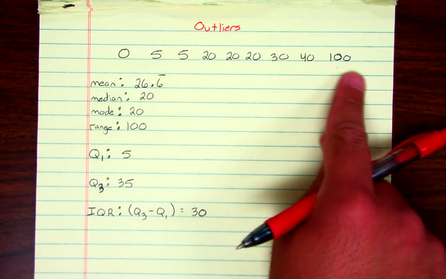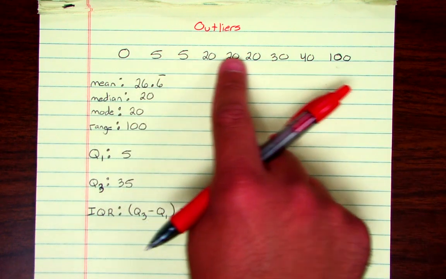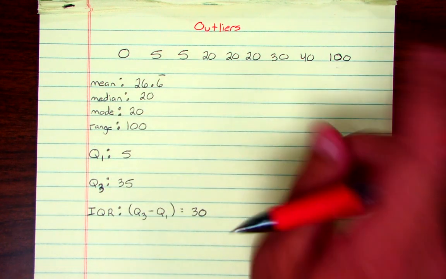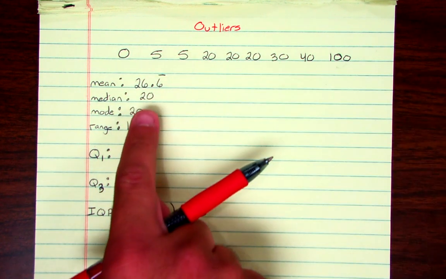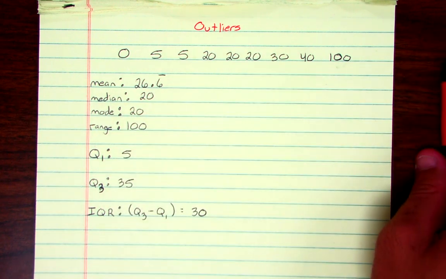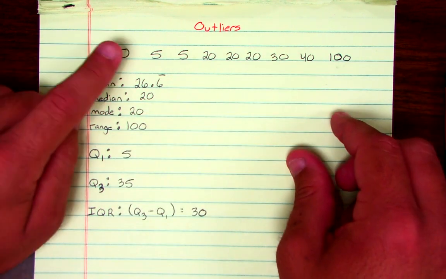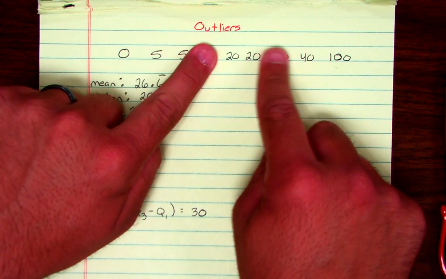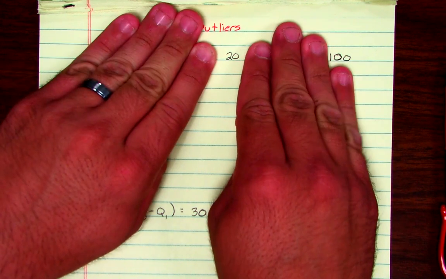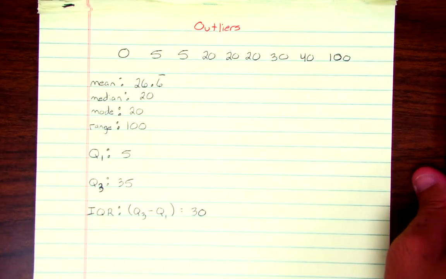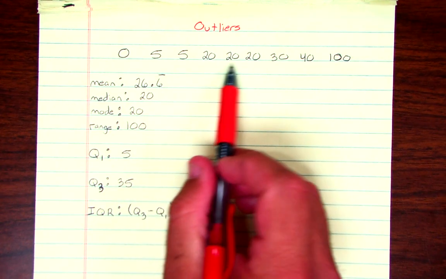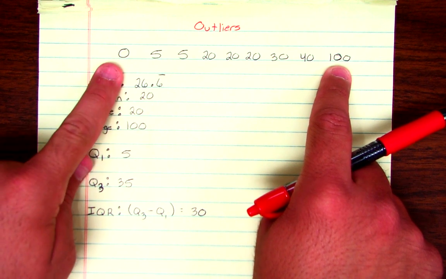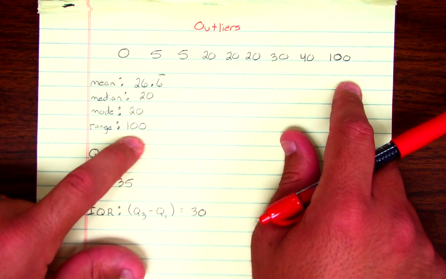You're given a set of numbers. Put them in order from least to greatest, just like you see here. Then I found the mean. That's where I added up all the numbers and divided by how many numbers there were. The median. I found the middle number. Took one off the front, off the back, off the front, off the back, off the front, off the back, off the front, off the back. There was my median, my middle number. The mode is what number repeats the most, which was the 20. Your range was your biggest number minus your smallest number. So 100 minus 0 is 100.